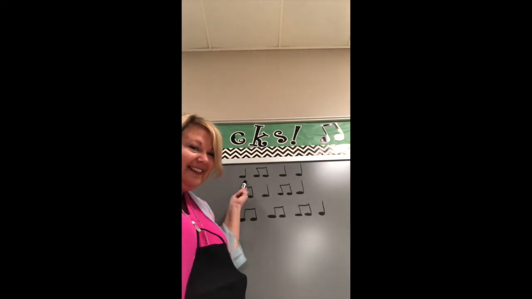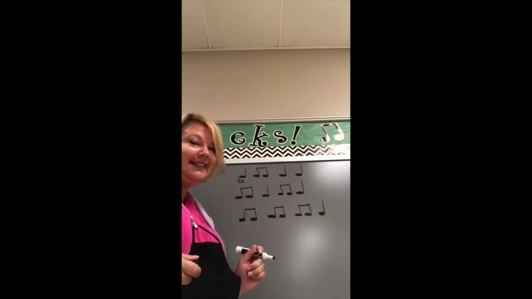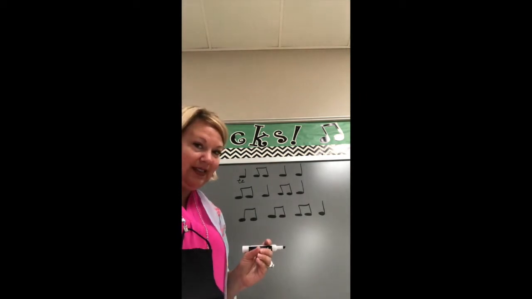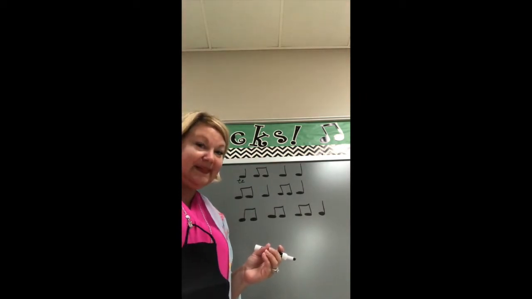Kiddos, so I made some patterns for you, and you have to see if you can figure out how to count them. So let's take a look. Let's take a look up here at this pattern. What kind of note is that? It's a quarter note. Very good. How do we count a quarter note? Ta. Very good. So I'll put that up here. Ta. Now what about here? They're connected, so it's an eighth note. Very good. Those are eighth notes. And how do we count the eighth notes? Good. Teep, teep. So let me put those in there.